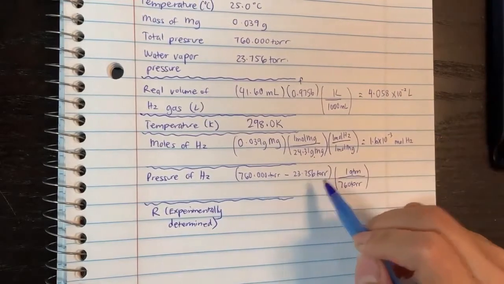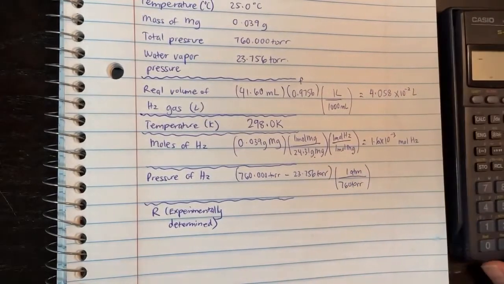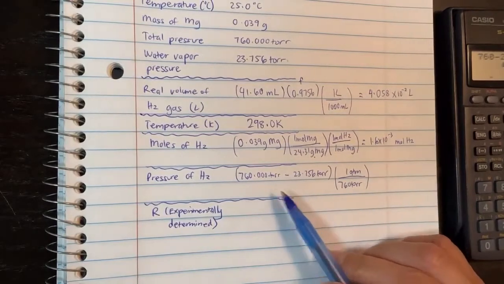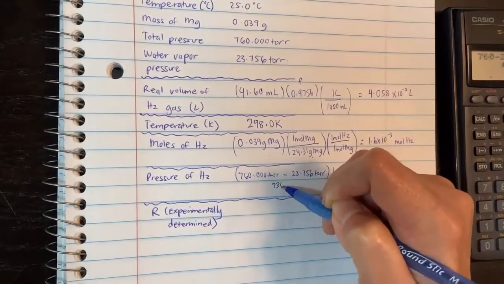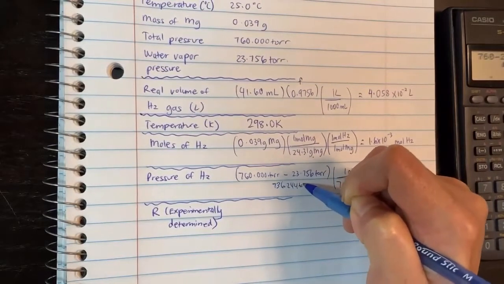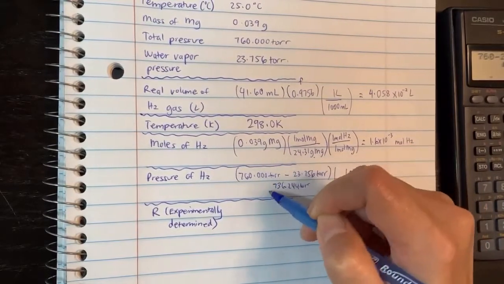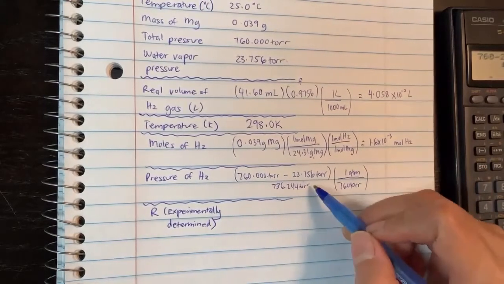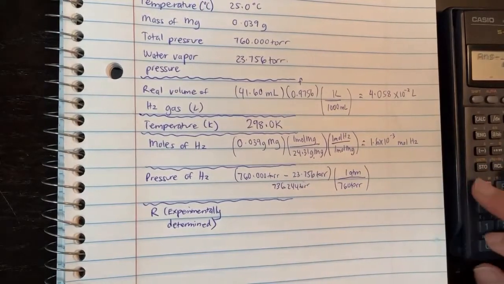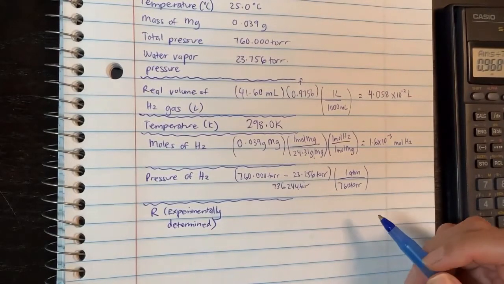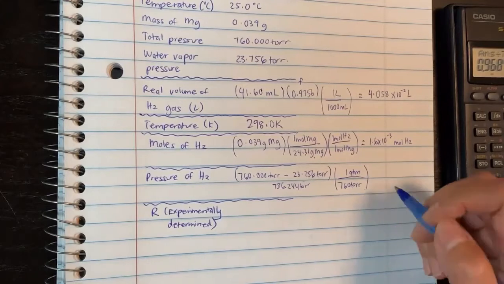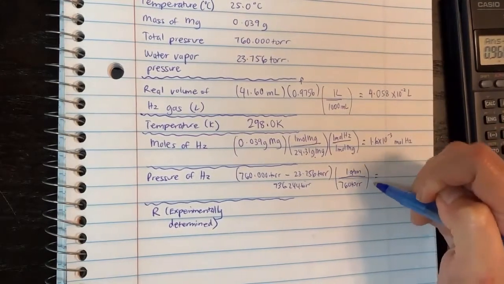You have to do this on the calculator first. 760 minus 23.756, we get 736.244 torr. So this is the answer that you get. Take this number, divide it by 760, and we get a value of 0.968742.